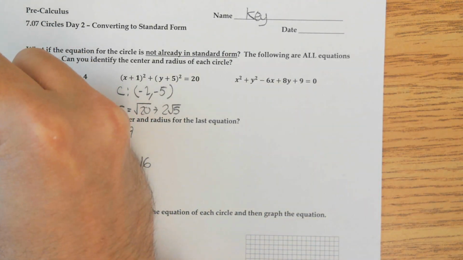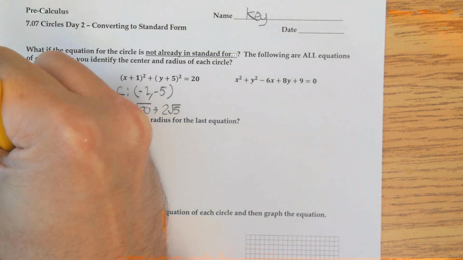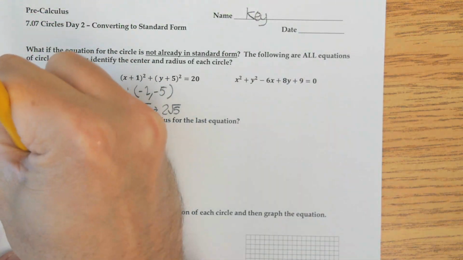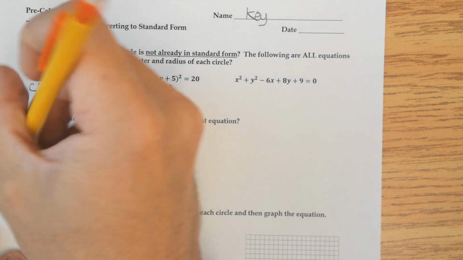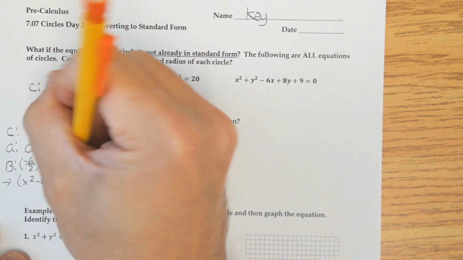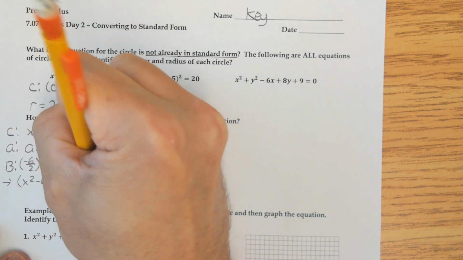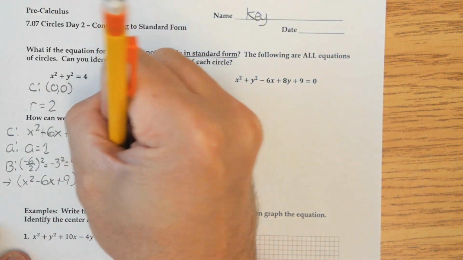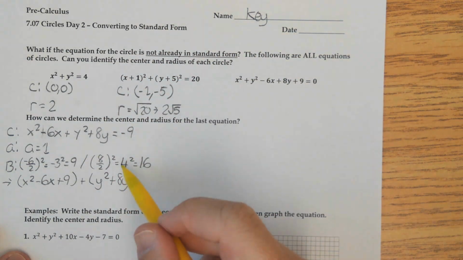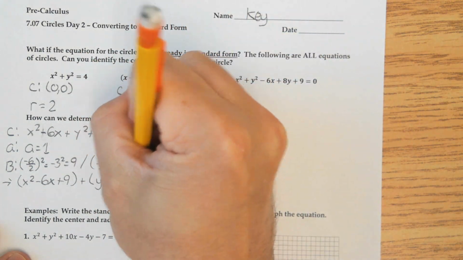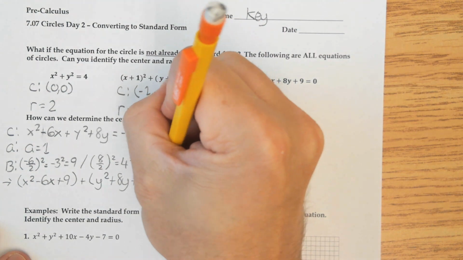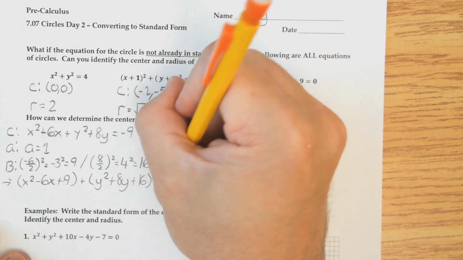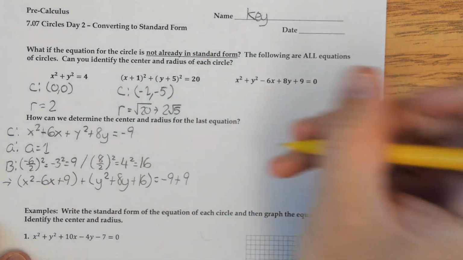And so now it's going to look like this because we're going to add stuff in. So we're going to have x squared minus 6x. What did I do? -3 to the second power is 9. I'm going to add 9 there. Plus y squared, 8 divided by 2 gives me y squared plus 8y, plus 4 squared, which gives you 16. All equals -9. And what we have to do here is add the 9 and 16 to the right side to balance it. Remember, whatever you add to the left side, you add to the right side.